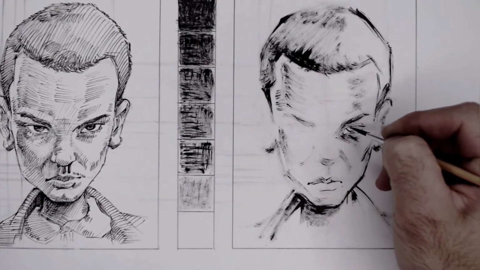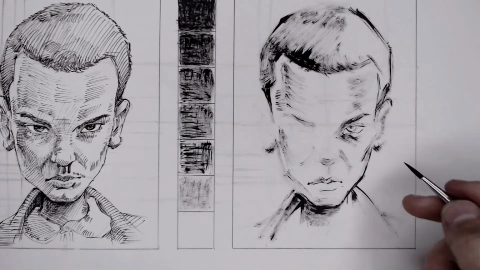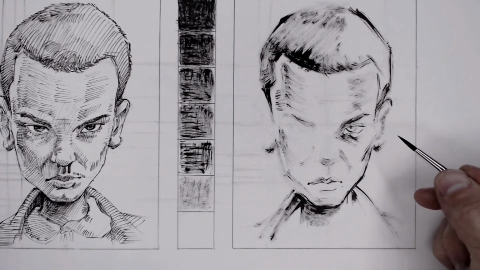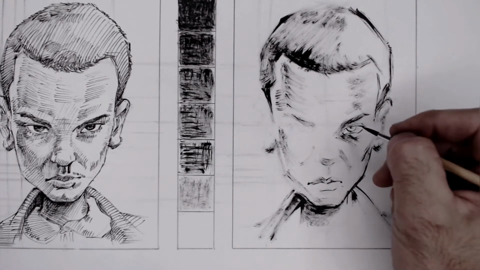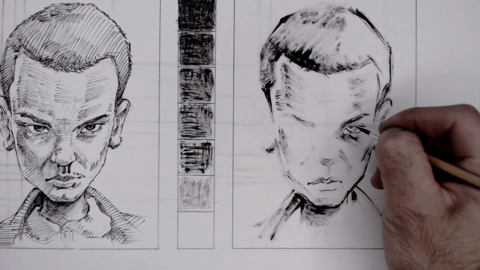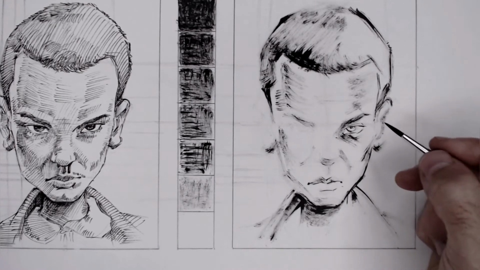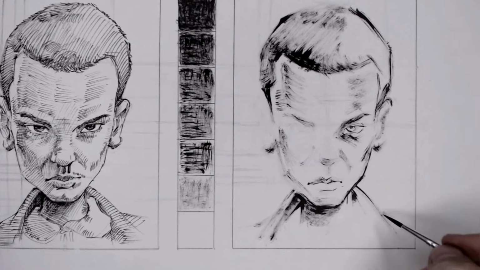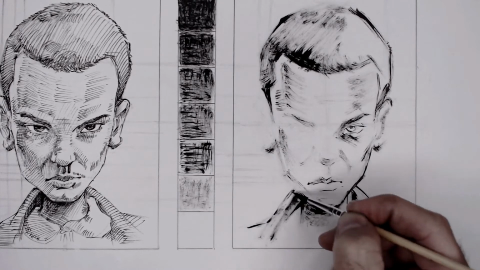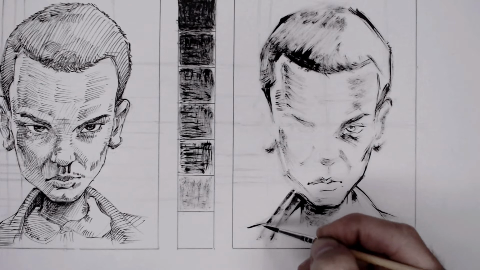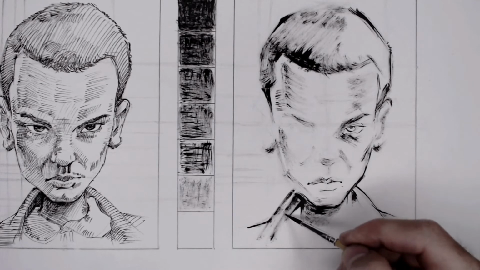Let's see. With the small details, there's just no way I can dry brush her iris and the reflection in the eye. So that's another reason why I want to go in with a pointed brush and just kind of suggest the shoulder line here and her jacket.